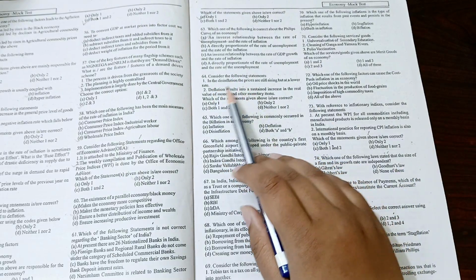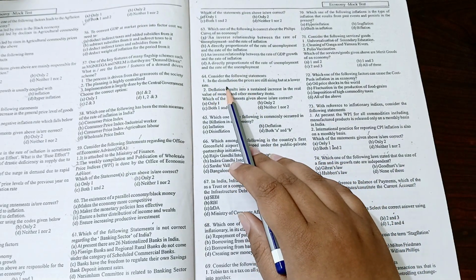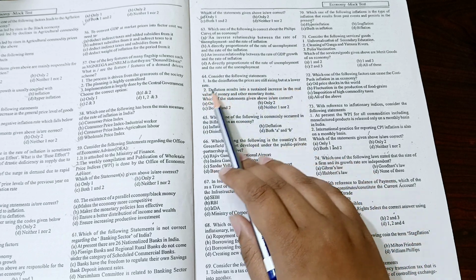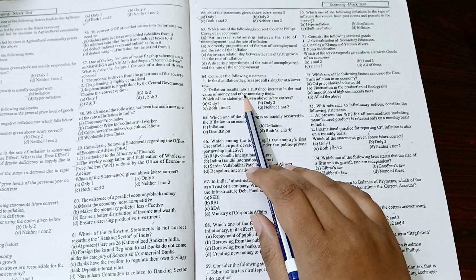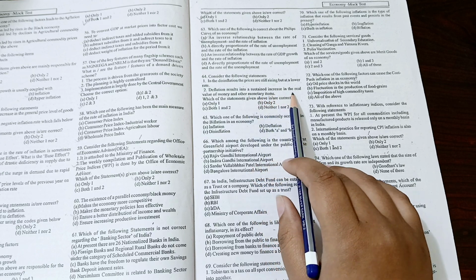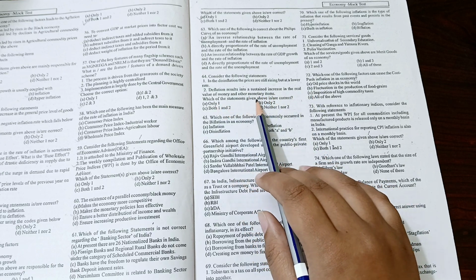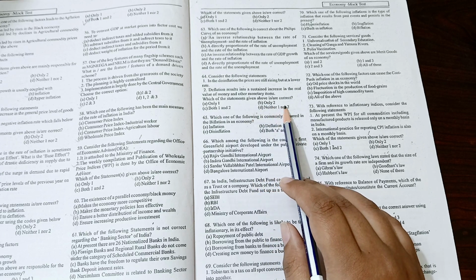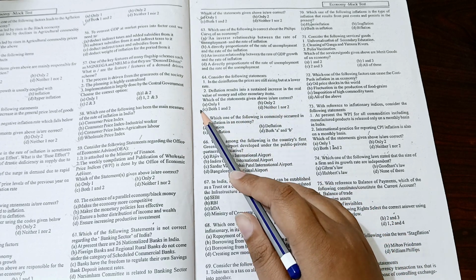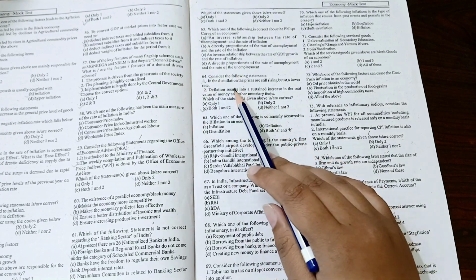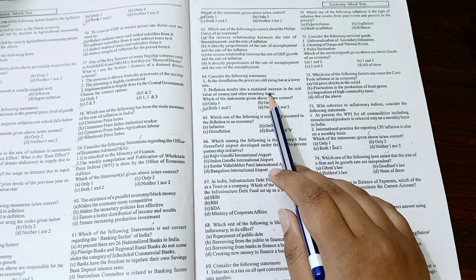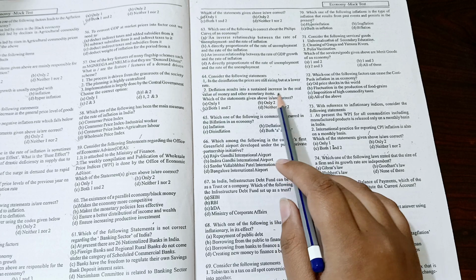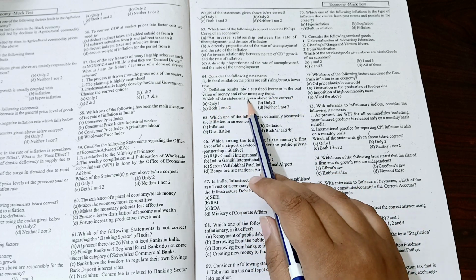Consider the following statements. In disinflation, the prices are still rising but at a lower rate. Deflation results in a sustained increase in the real value of money and other monetary items. Which of the statements given above is or are correct? Consider option C, both 1 and 2. In disinflation, the prices are still rising but at a lower rate, and deflation results in a sustained increase in the real value of money and other monetary items.